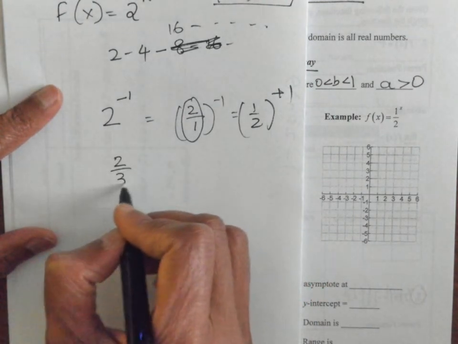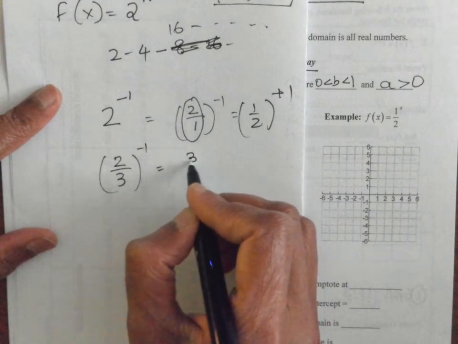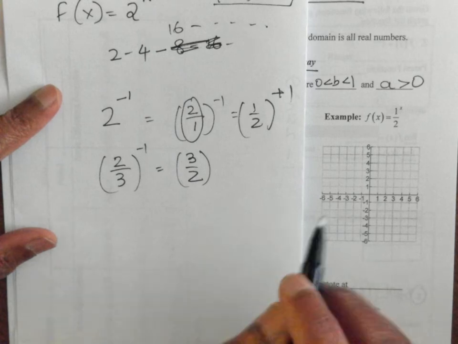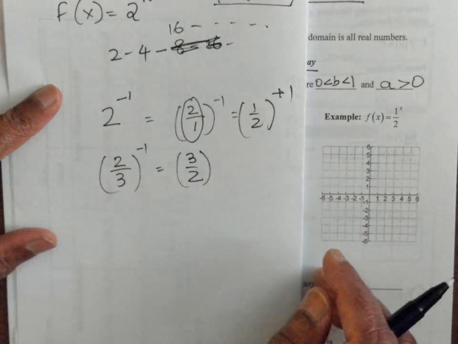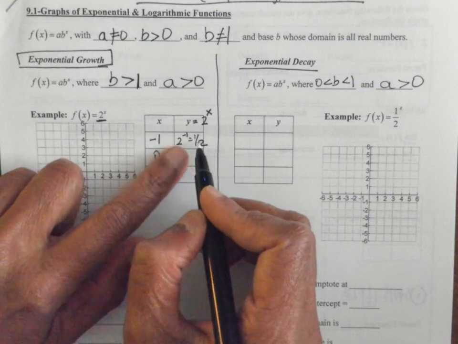2 to the power of 2 over 3 to the power of negative 1. This one is easy. It's 3 to the power of 2 to the power of positive 1, which is just 3 to the power of 2. So you always take the reciprocal of this one. So 2 to the power of negative 1 is half.